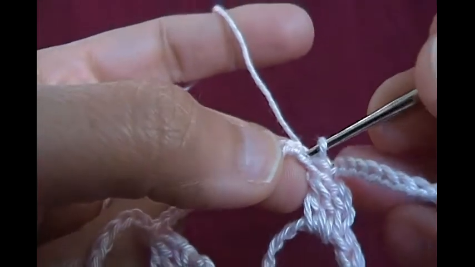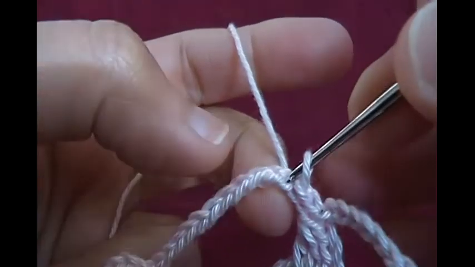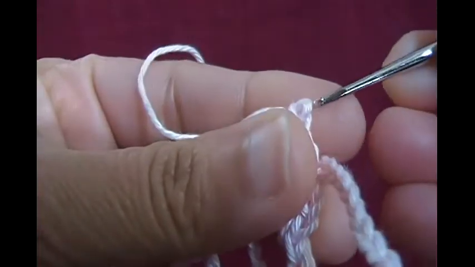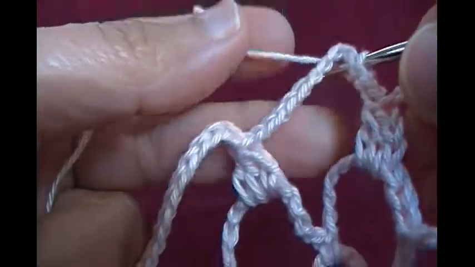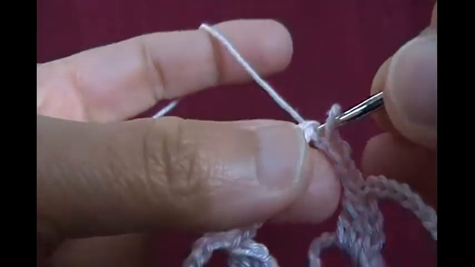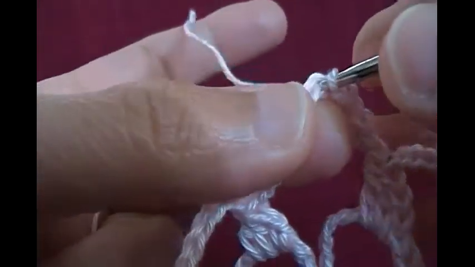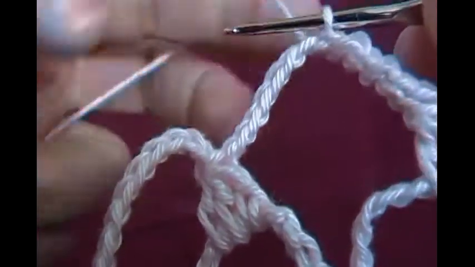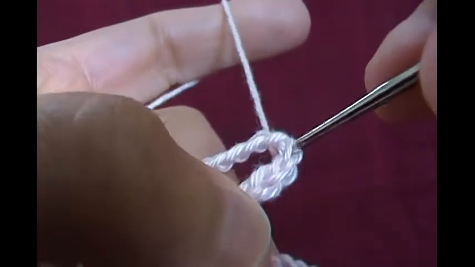1, 2, 3, 4, 5, 6. So I made 6 slip stitches, and maybe one more. 7.